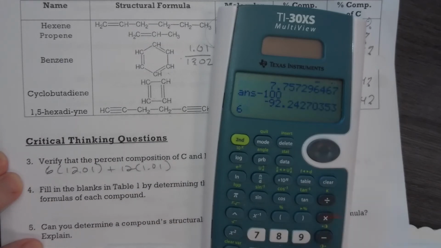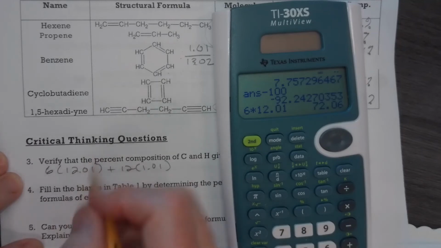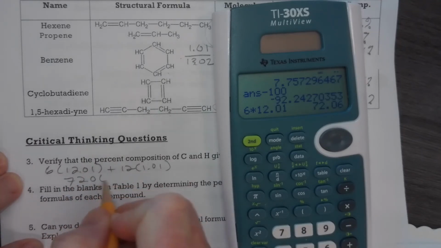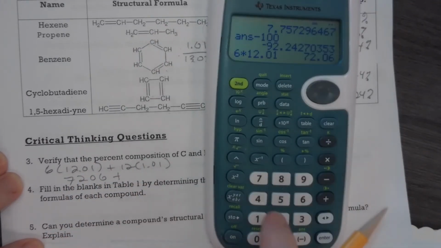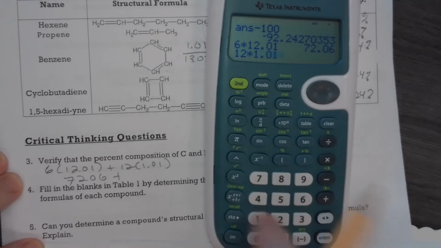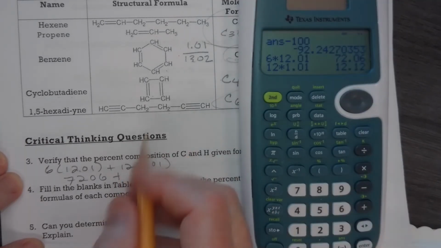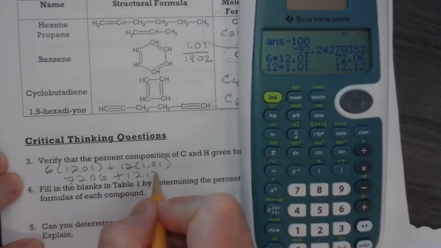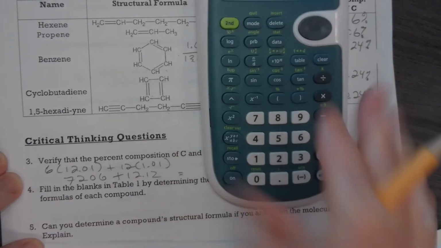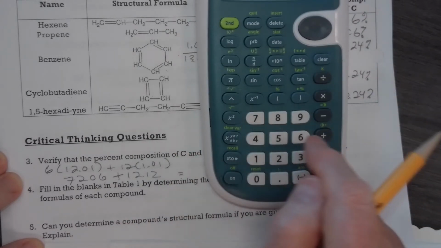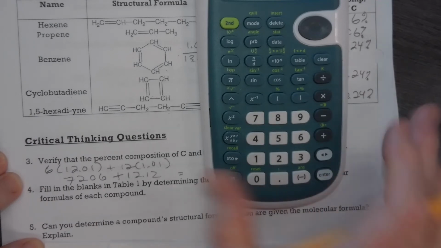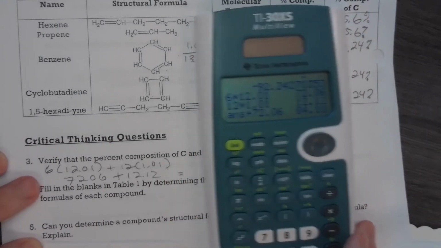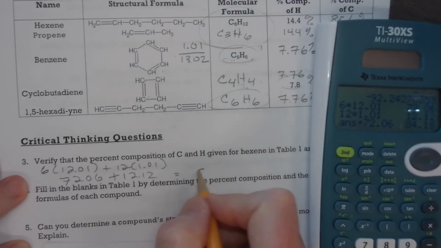If I do that, 6 times 12.01 gives us 72.06. And then I have 12 times 1.01 gives me 12.12. And I add that together, and I get 84.18.